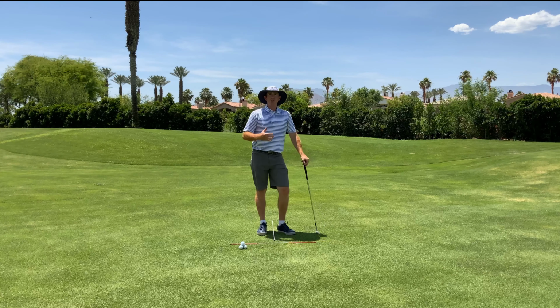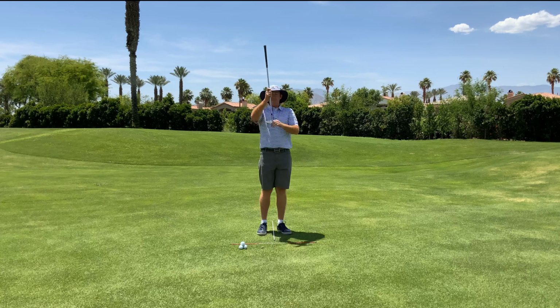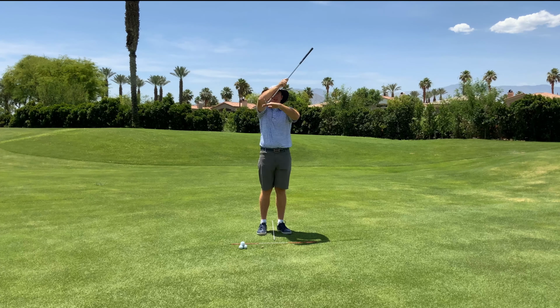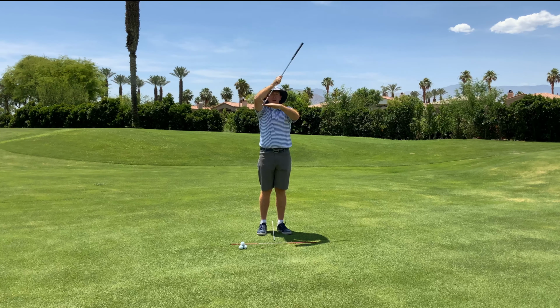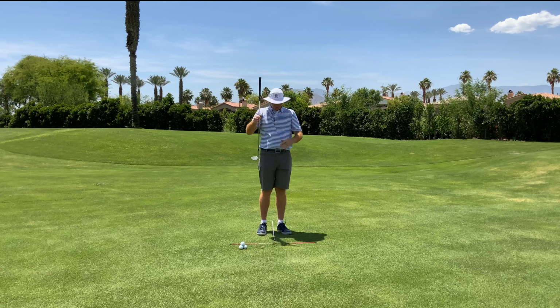After a couple repetitions, you'll start to feel the effective use of the bounce interacting with the turf. So instead of it digging into the turf and causing this golf club to dig, we're using the bounce, sliding the bounce underneath the golf ball, okay?